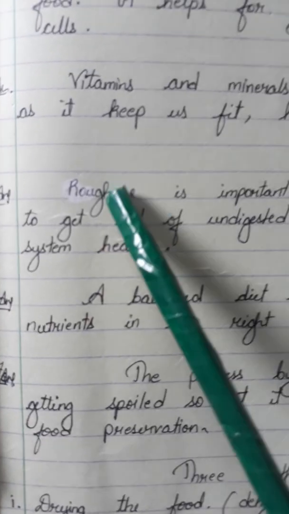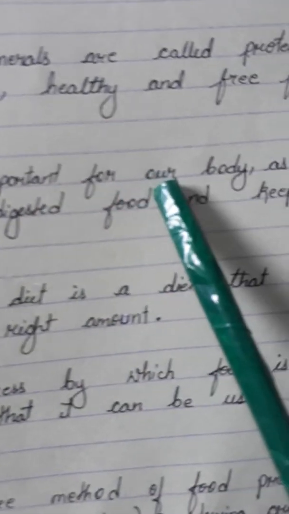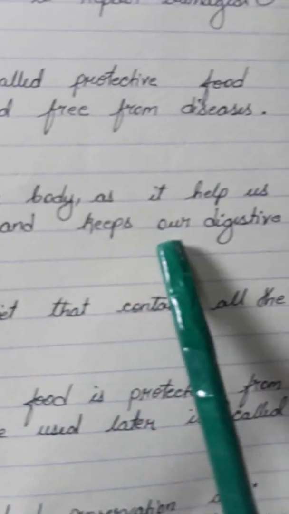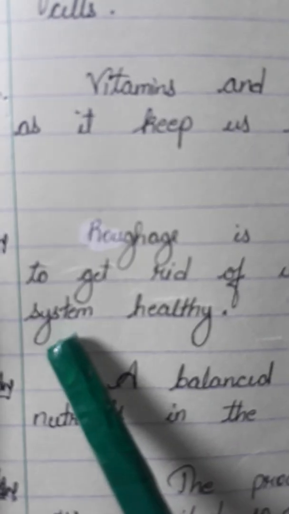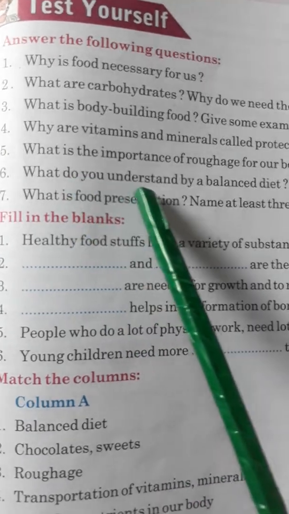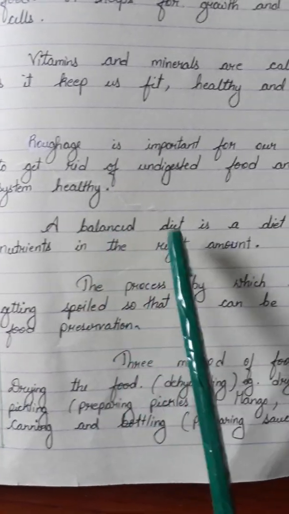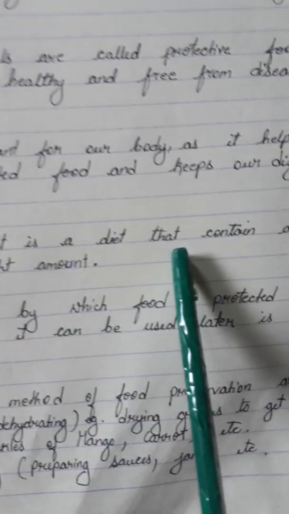The answer, roughage is important for our body as it helps us to get rid of undigested food and keeps our digestive system healthy. Number 6, what do you understand by a balanced diet? The answer, a balanced diet is a diet that contains all the nutrients in the right amount.